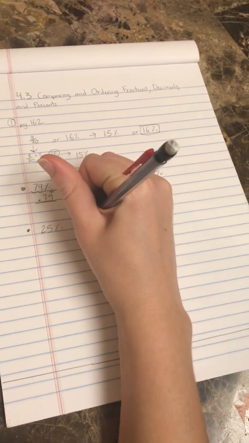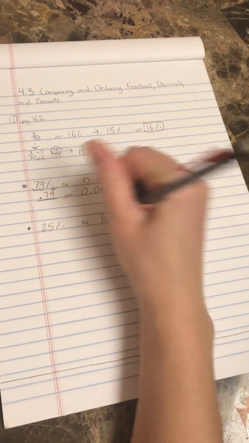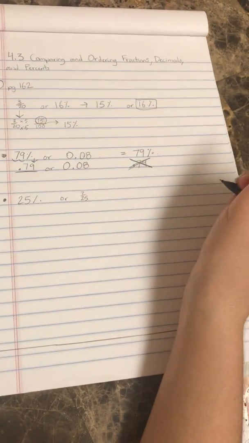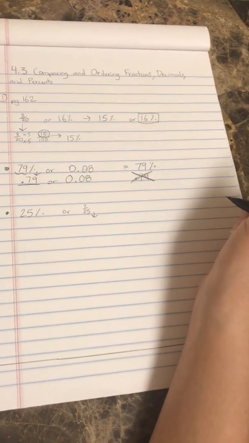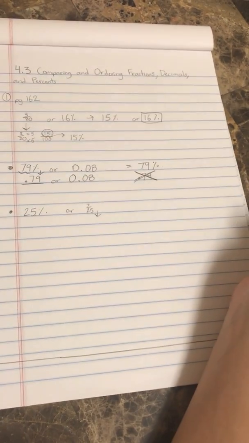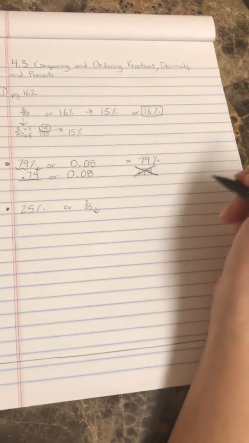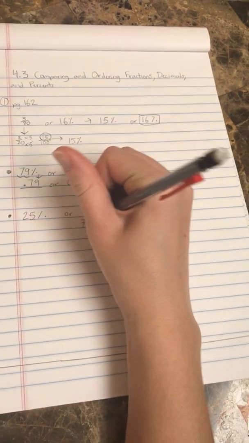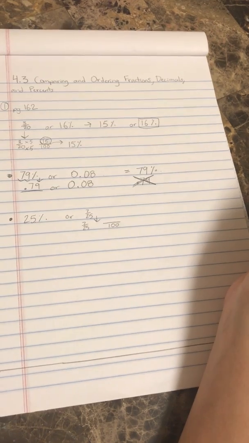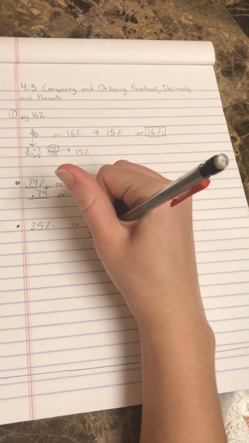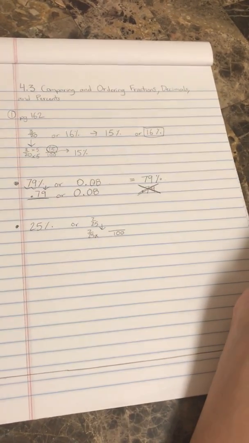25% or 7/25ths. Now, I think I want to turn 7/25ths into a percent because I just think that would be easiest. Can you go the other way? Of course you can, but I believe this way would be easier. So I'm going to write my 7/25ths. I need my denominator to be 100 because I feel most comfortable when my denominator is 100. 25 times what gives you 100?